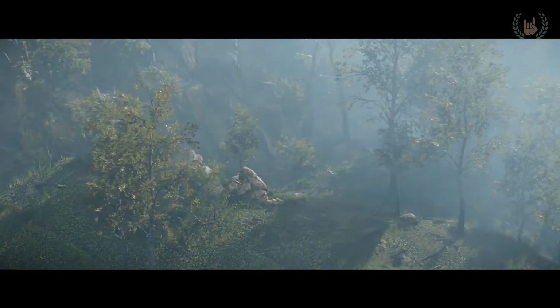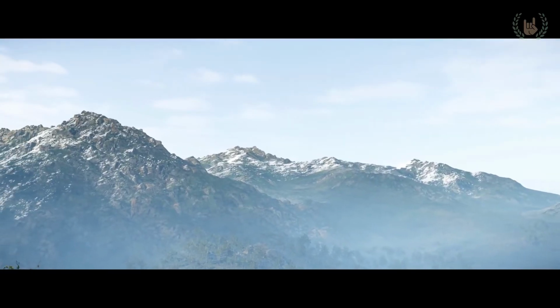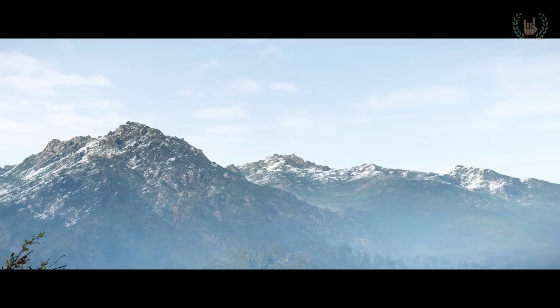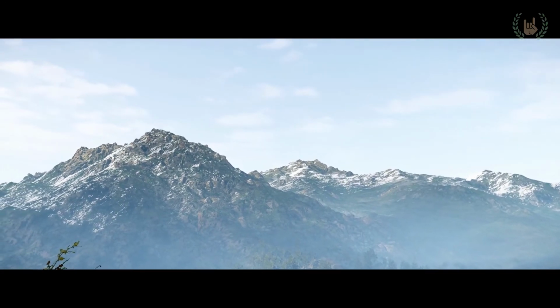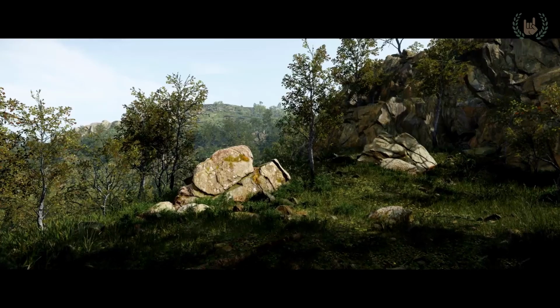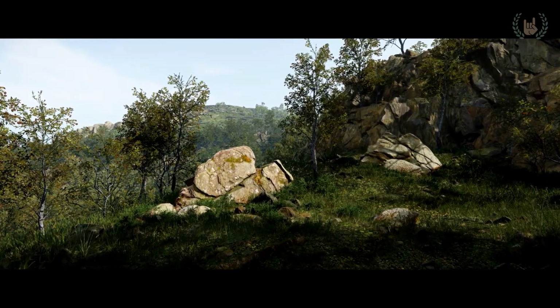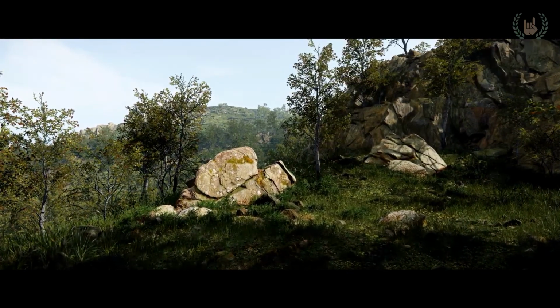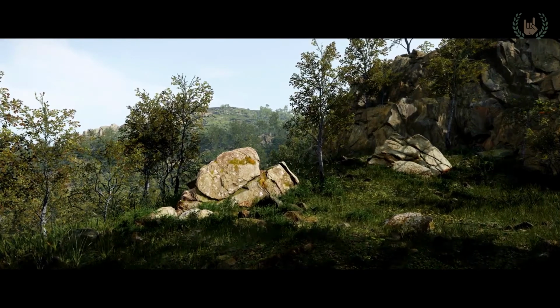Hey there guys, I'm Joe Garth, cinematic artist at Crytek. In this video tutorial, I'm going to be showing you how to import Quixel MEGASCANs assets directly into CRYENGINE. I'm also going to be creating a terrain and putting together the scene that you see right now, as well as lighting and post-processing it.